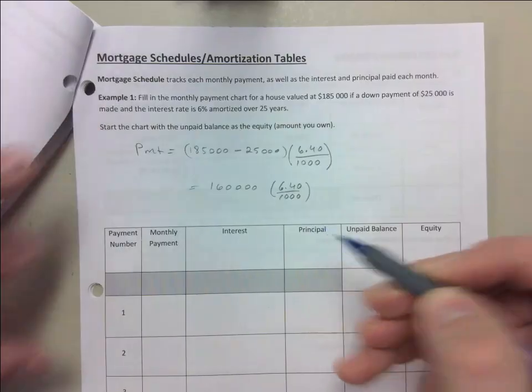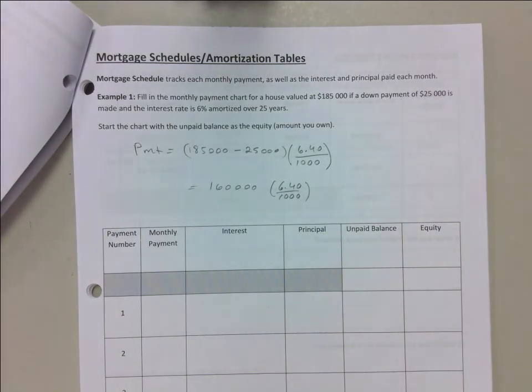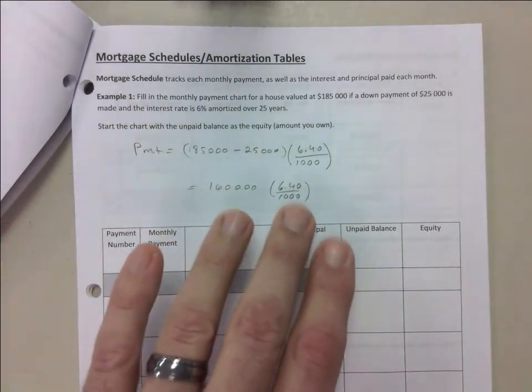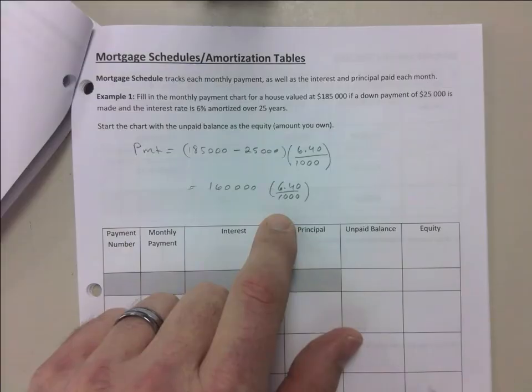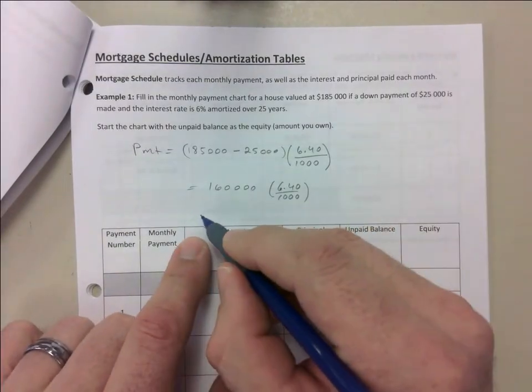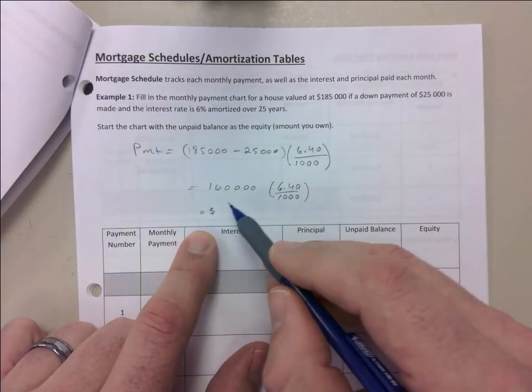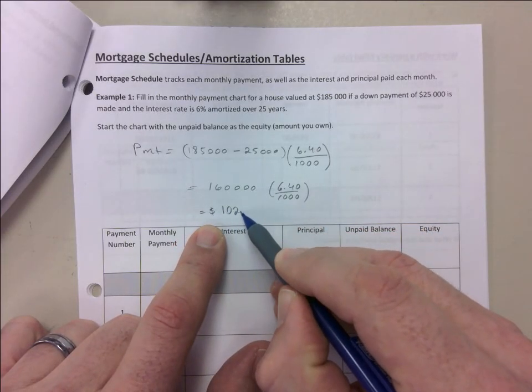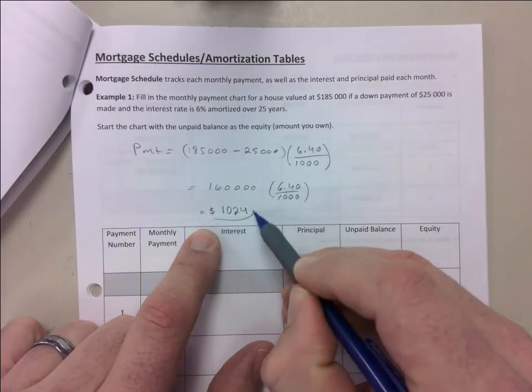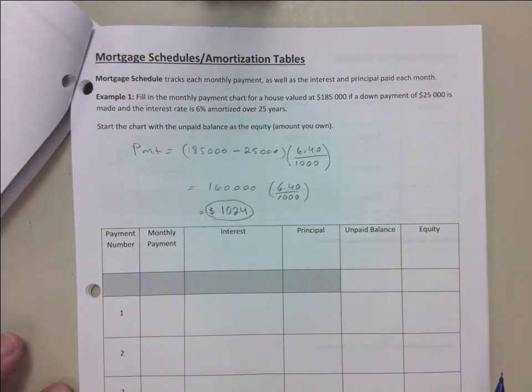So this part is usually not going to be required on a test, quiz, or even on an exam. They wouldn't want you to do this before you start your amortization table, because if you make a small mistake, the table will just be all wrong, right? So this is 1,024, our monthly payment.